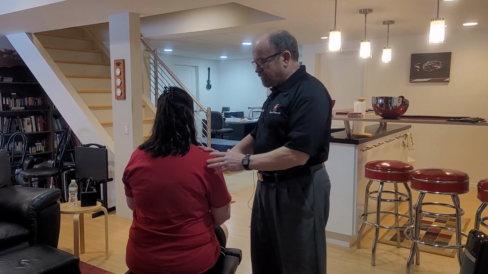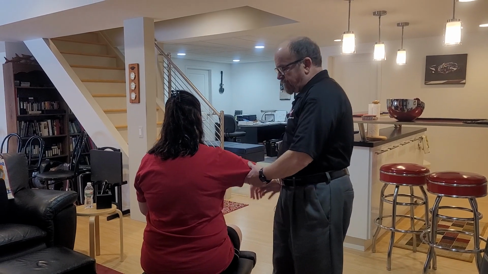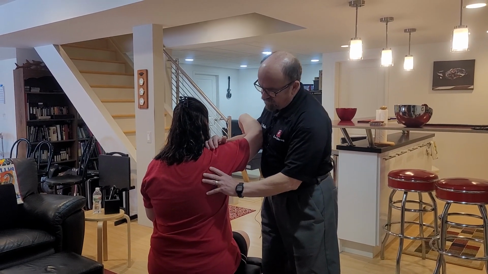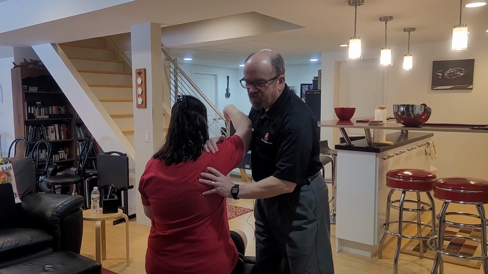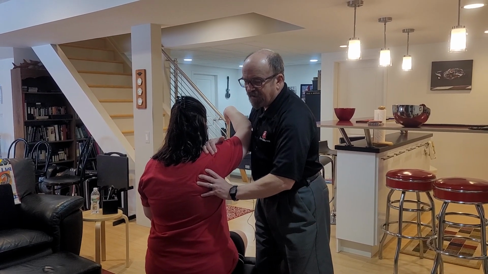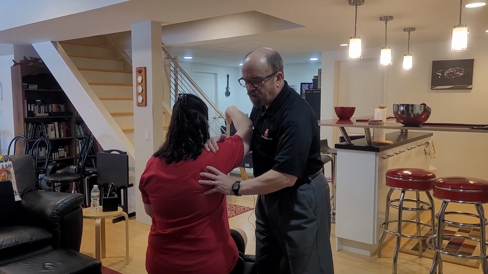A couple things that are involved here, and this is in relation to the term scapular dyskinesis. Sometimes we can have problems with the subscapularis, and we'll have to go in there and get into the subscapularis muscle and release that to help get the scapula moving properly.